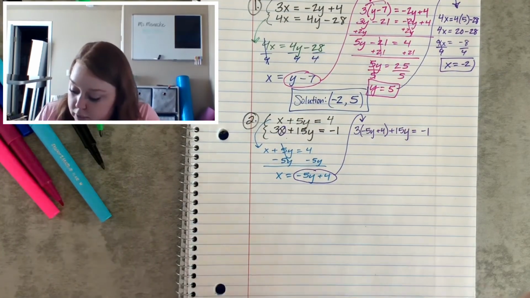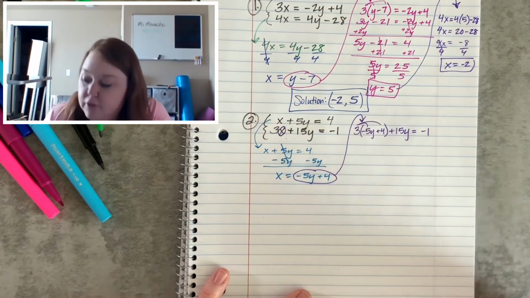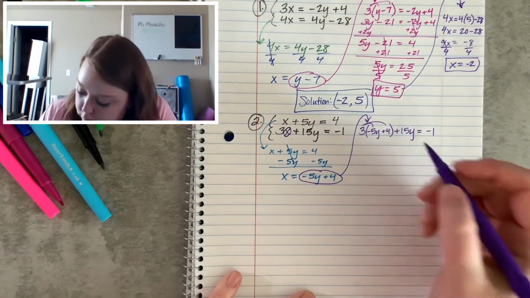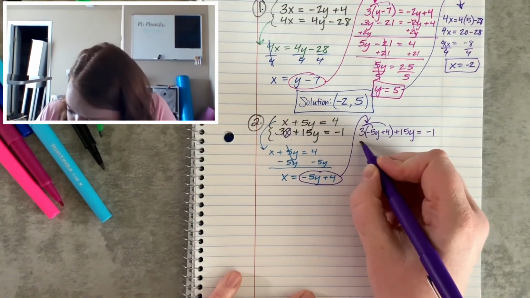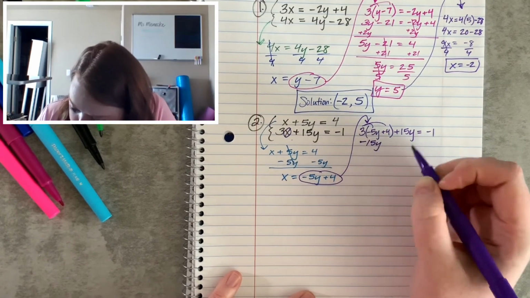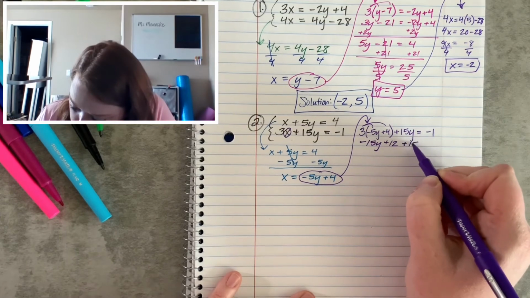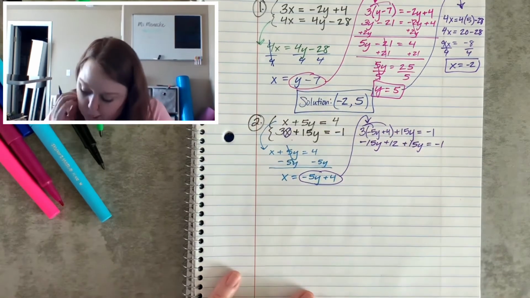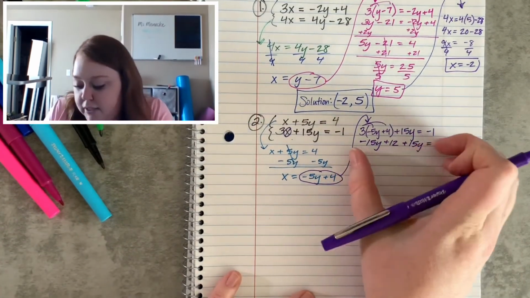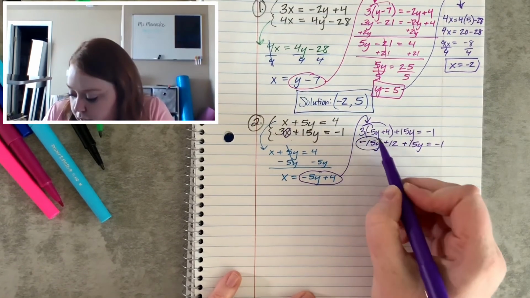Whew, okay. So distributive property comes first, always. 3 times negative 5y is negative 15y. 3 times 4, 12. Drop down my other stuff. Okay. I need to combine like terms on the left.